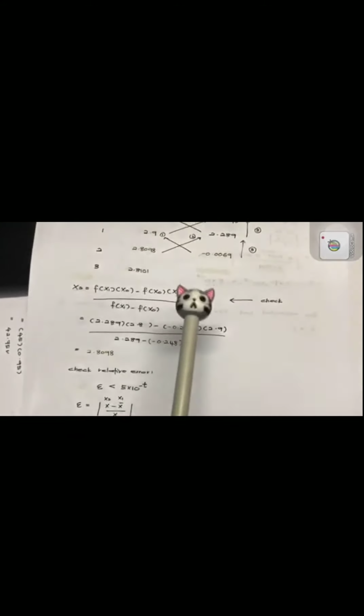Substitute the value from the table into this formula and we get 32.1019 times 10 to the power of negative 3. We compare with the relative error bound. We know that this value is bigger than 5 times 10 to the power of negative 3. So we must perform a new iteration.